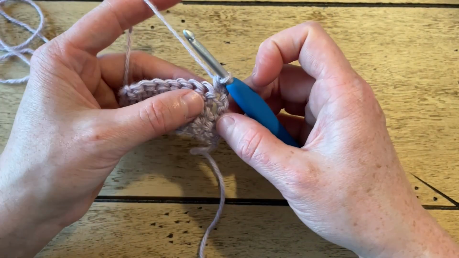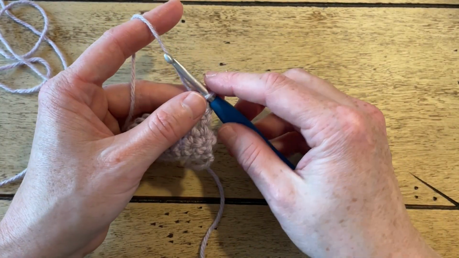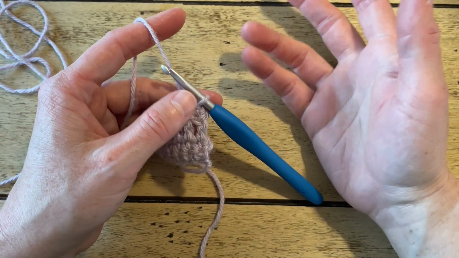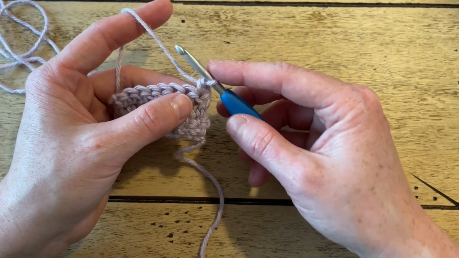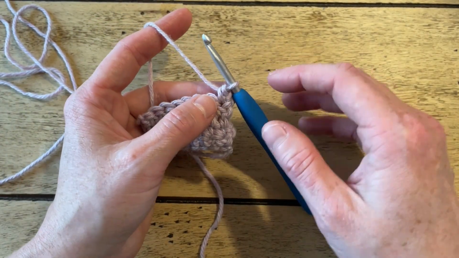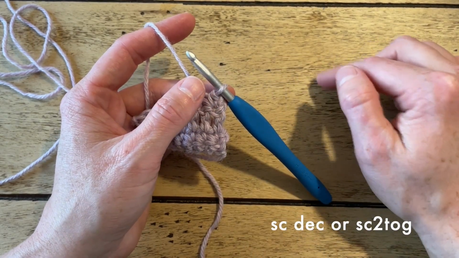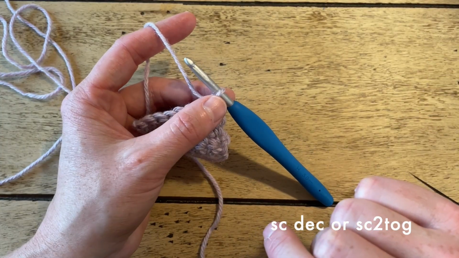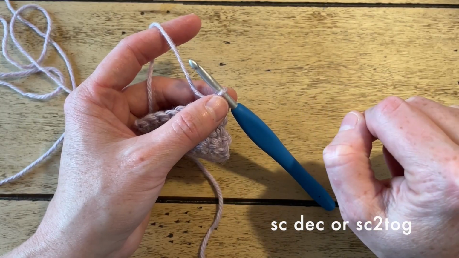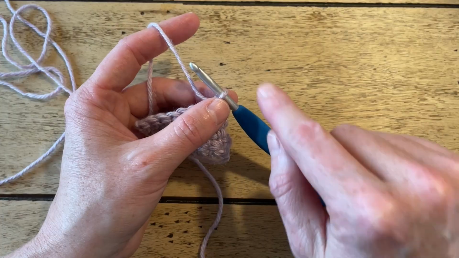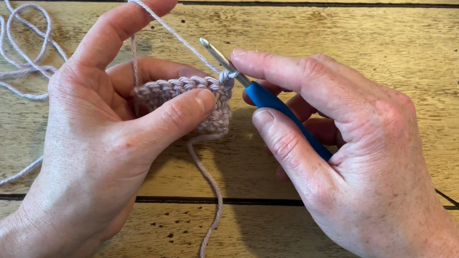There are 2 methods for decreasing. The first one I'm going to show you is good for maybe making blankets or scarves, anything that's reversible. But I also use this method when I'm making clothing or hats. This is my preferred method of decreasing. So I'm going to show you single crochets first, and you might see this as SC DEC, single crochet decrease. You also might see it as SC, the number 2, and then TOG, tog. So that means single crochet 2 together. It sounds like a whole bunch of gibberish, but that's what 2 tog means, 2 together.